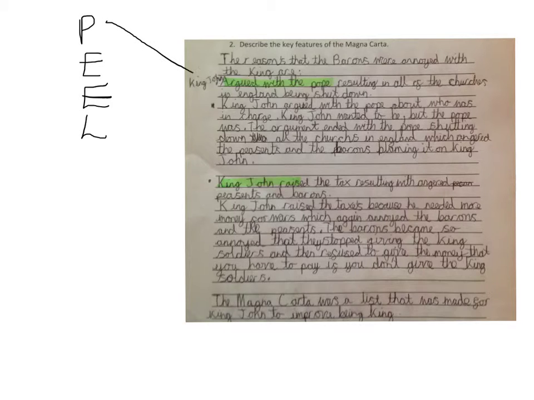They've made a point that King John argues with the Pope. They've then used some evidence to explain that. They've gone into further detail with their explanation, and then they've linked it back to the question at the end. Have you done that? If not, maybe making a PEEL paragraph could be your target.